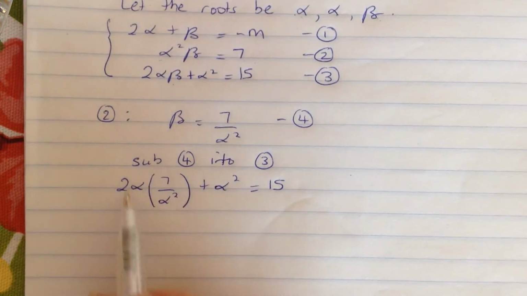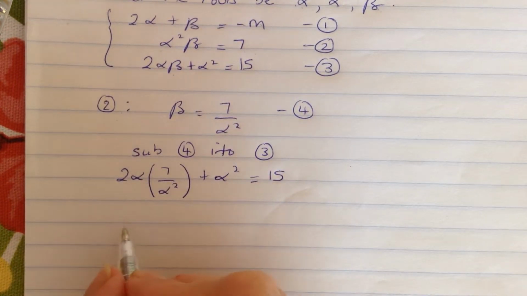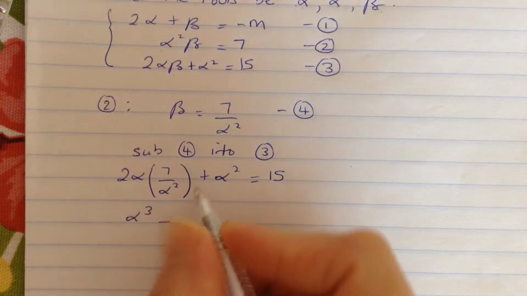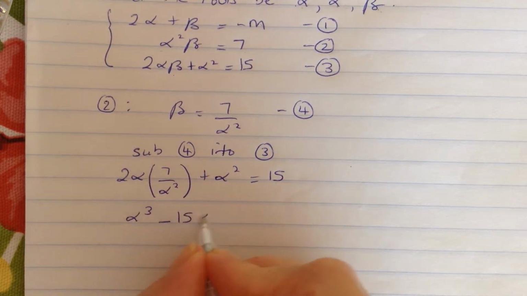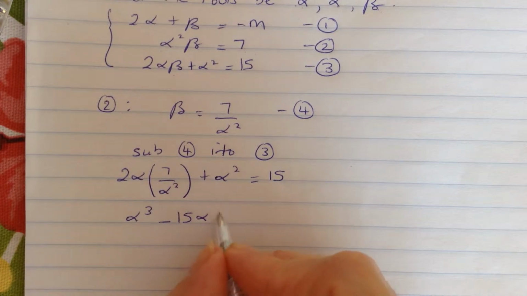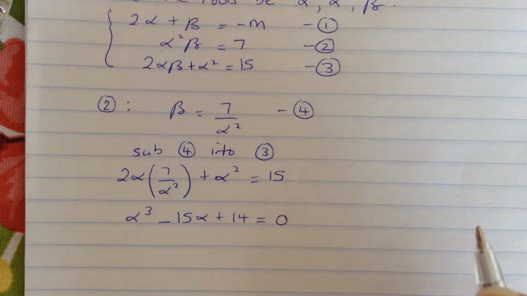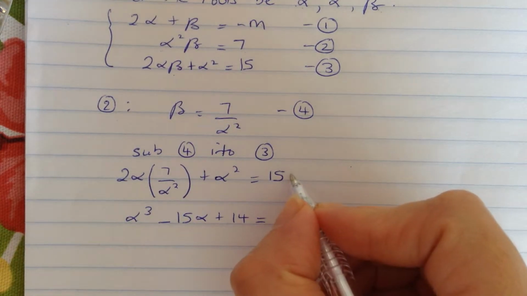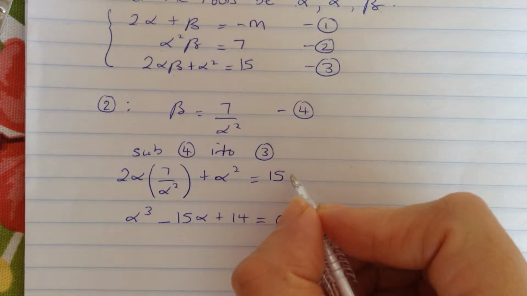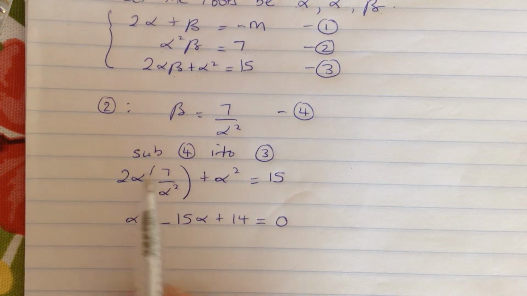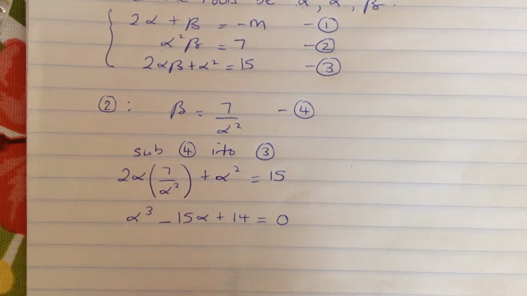And if you clean this up, you will get alpha cubed minus 15 alpha plus 14 equals 0. Oh, by the way, that was 15 alpha, wasn't it? No, that's right. Okay, so that's fine. That's correct substitution. And when you cleaned all this up, you should end up with this quadratic. Well, no, sorry, this cubic.